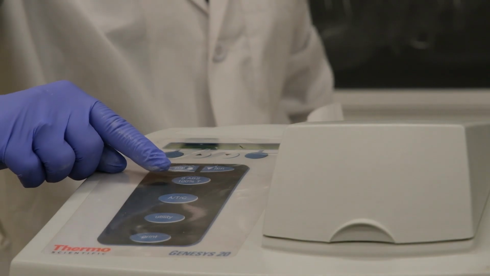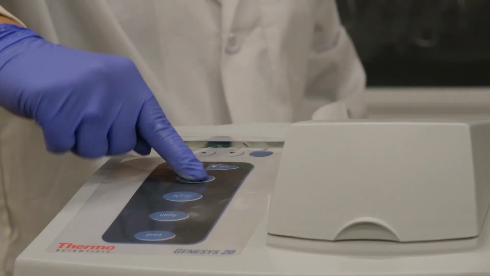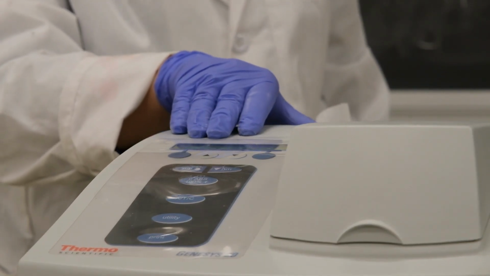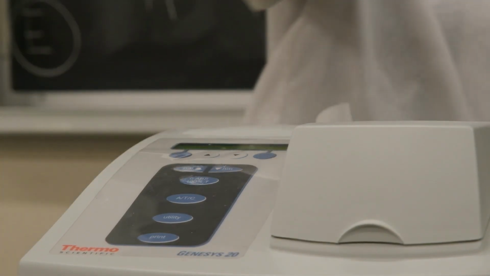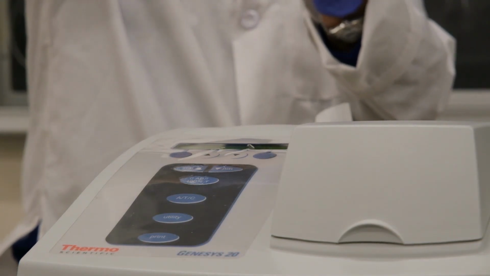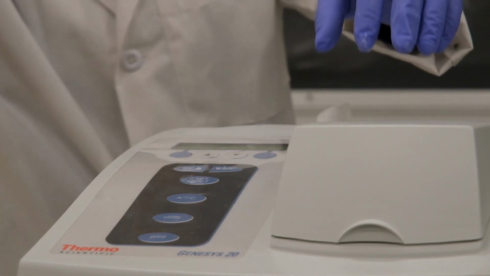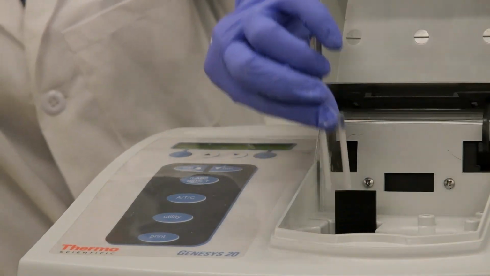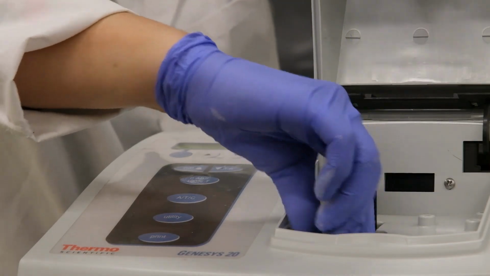We calibrate the instrumentation with the blank. When the blank is reading 0, then we put in our solution of brilliant blue. And we start to collect our data, okay?